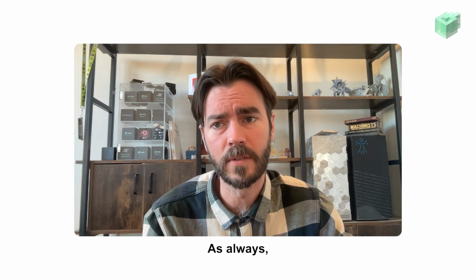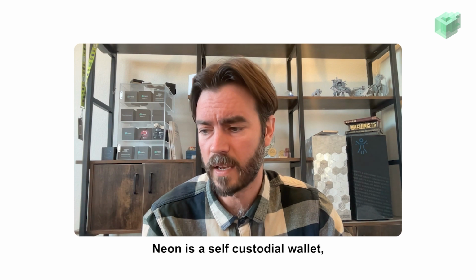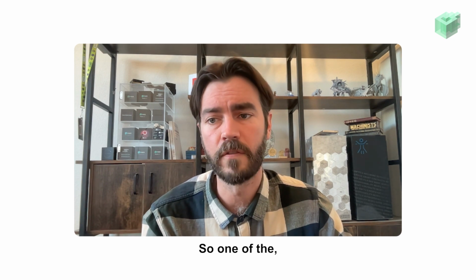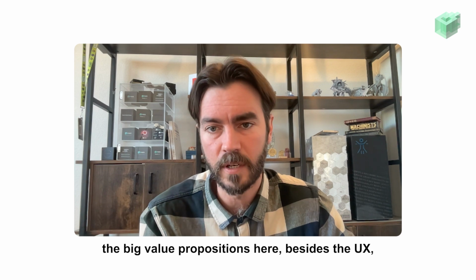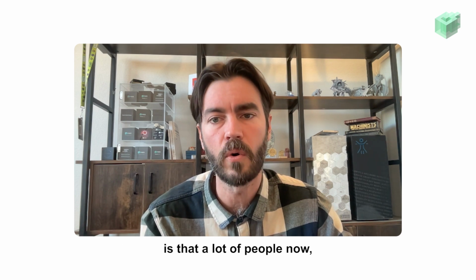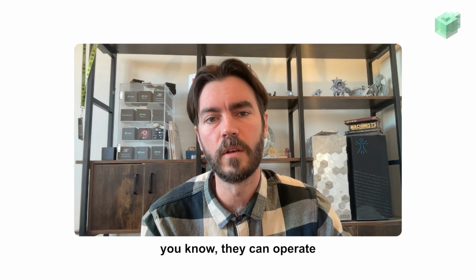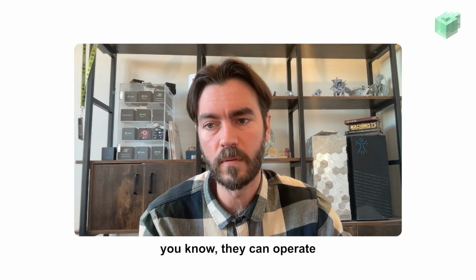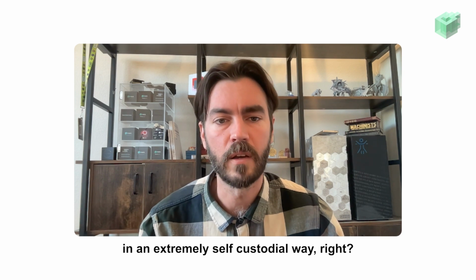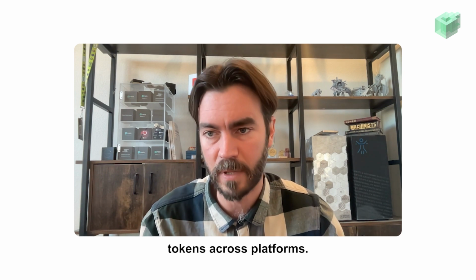As always, Neon is a self-custodial wallet, and that's really valuable to us. So one of the big value propositions here, besides the UX, is that a lot of people now can operate in an extremely self-custodial way when they're transferring tokens across platforms.